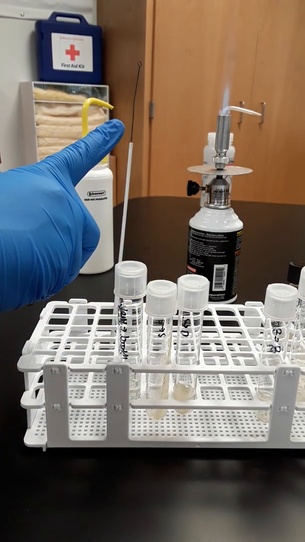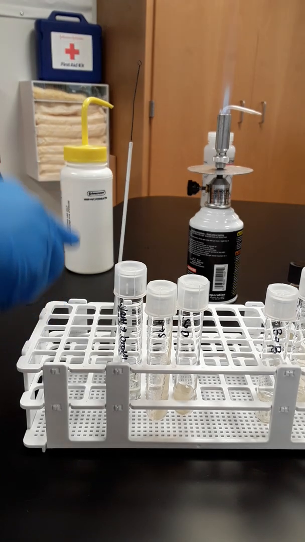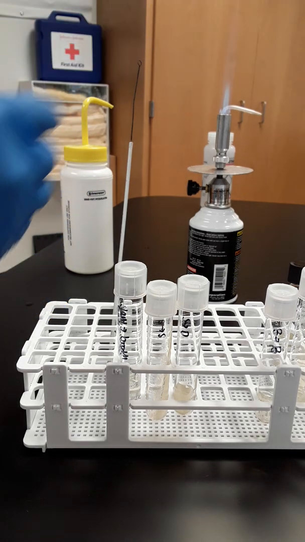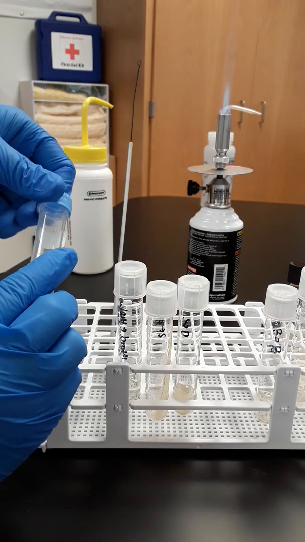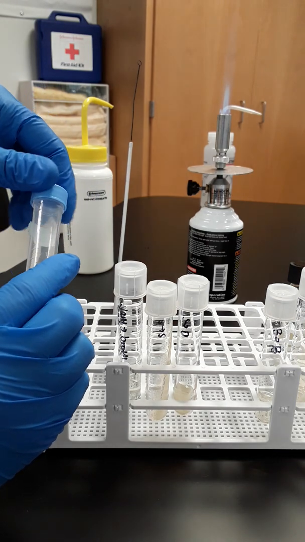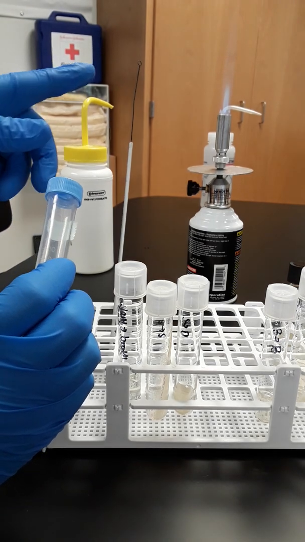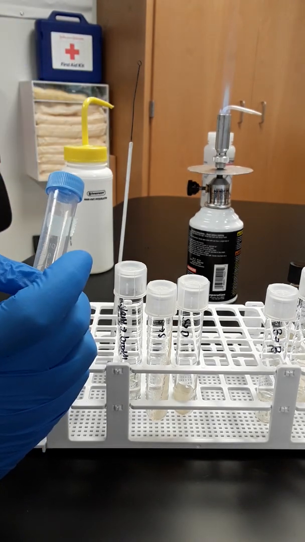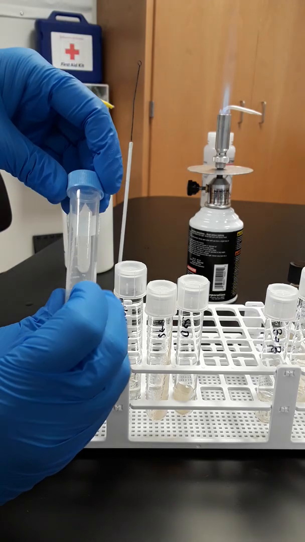If you have to put it down, make sure it does not touch the table. The table is not sterile. If it touches the table, sterilize your loop again. If at any point you feel it's not sterile, contact your instructor and ask what to do. Most cases, if it's the loop, just sterilize it again. If you need a new sample, check with your instructor.